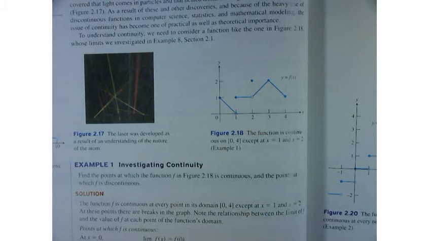All right, so for example number 1, we're going to investigate continuity. Now, we talked about continuity last year in pre-calc. We're going to revisit it because it's important for calculus applications. So for example number 1, it says investigating continuity.